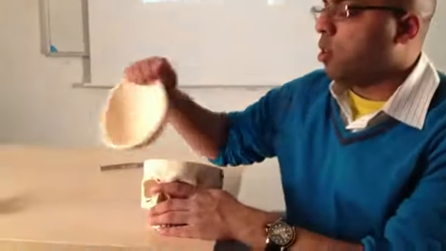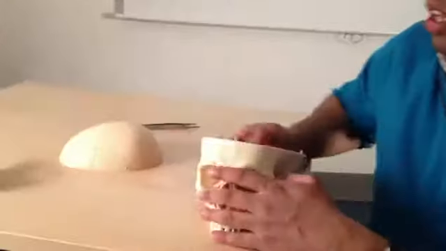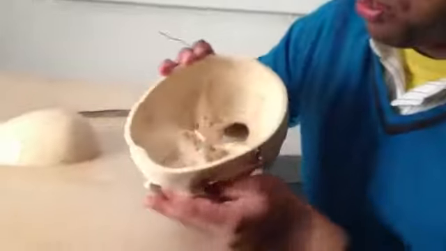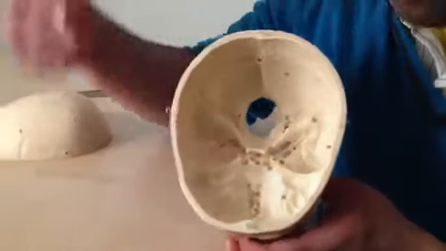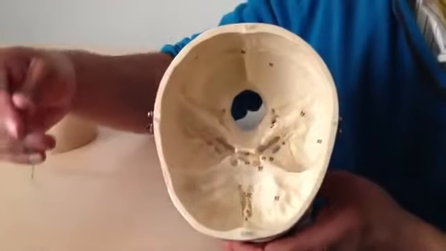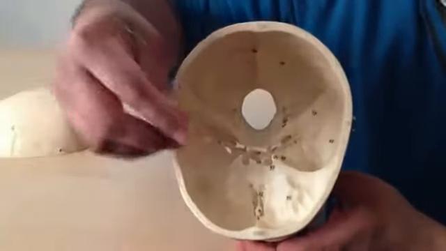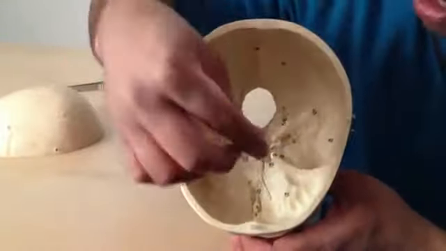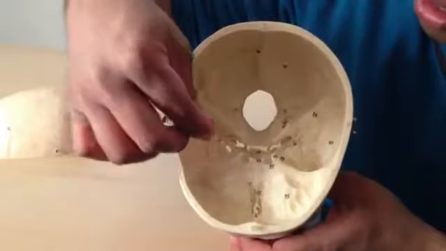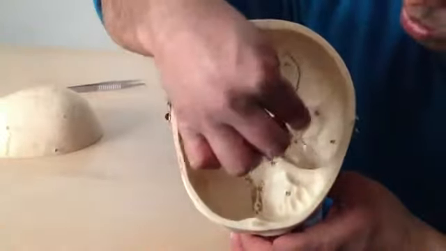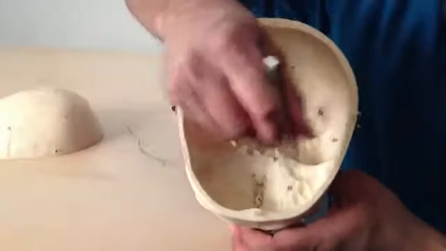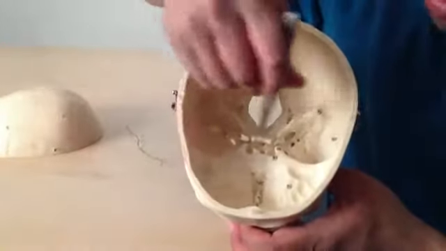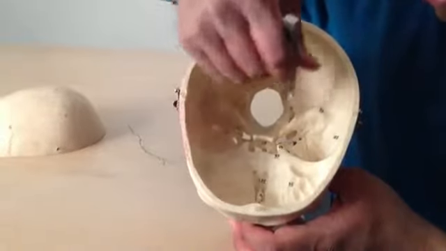If I just take off the roof of the skull here, and we'll place it like this, hopefully I'll be able to point everything out to you. Does that seem to make sense? Okay. What we've got here, you can see from here, here, and here, there are 3 major sections.